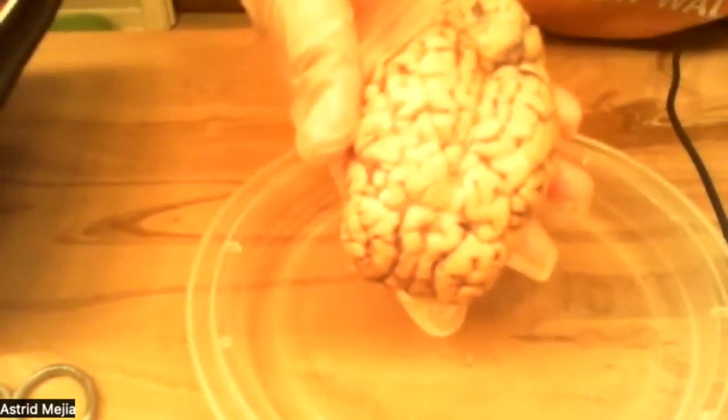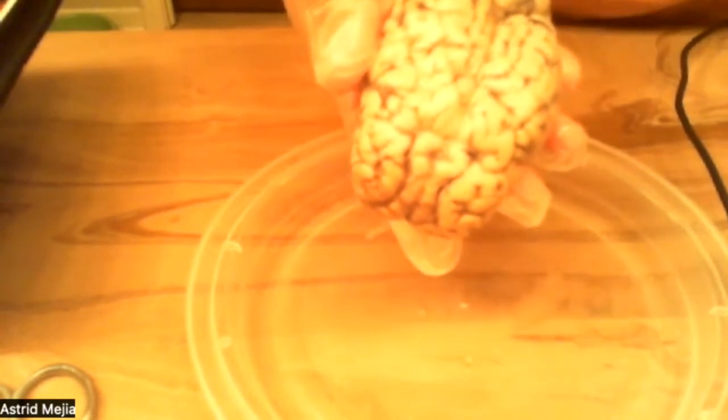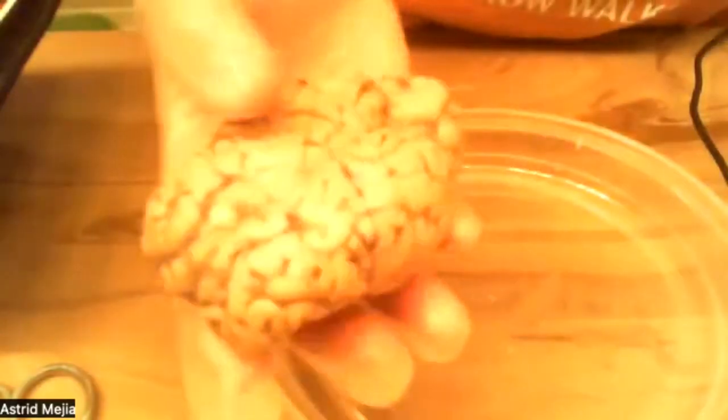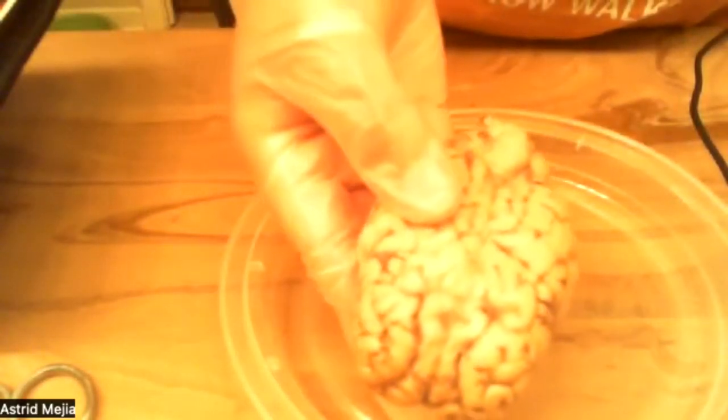And then another structure that we can see here is the cerebellum, the bottom right here. And that is basically known as the little brain as well. And it controls balance, coordination, movement, and motor skills.